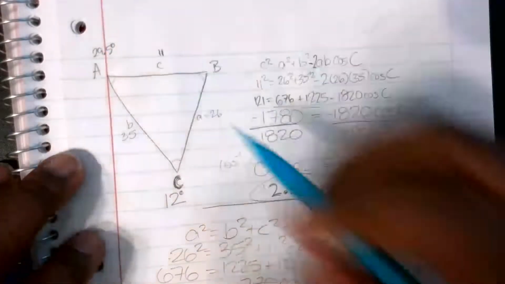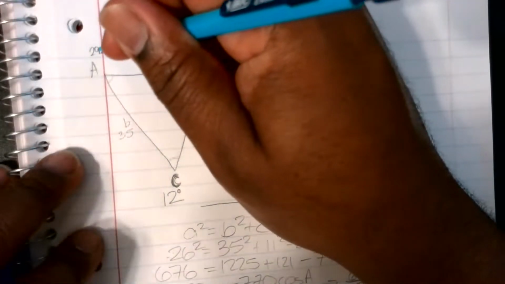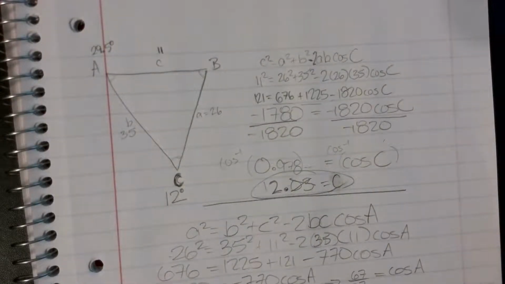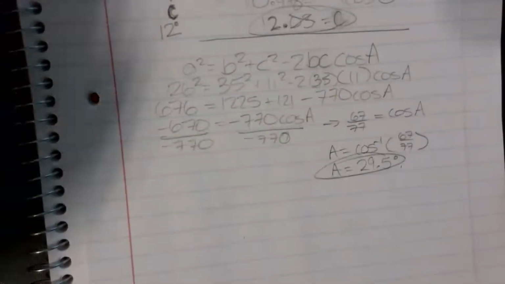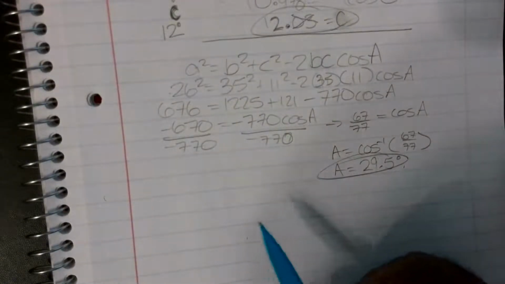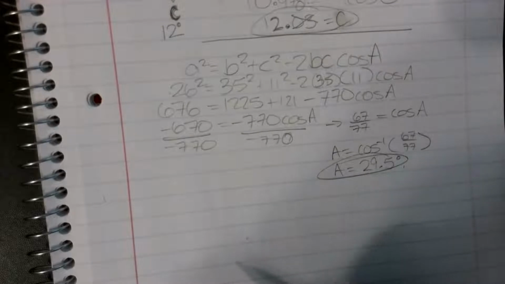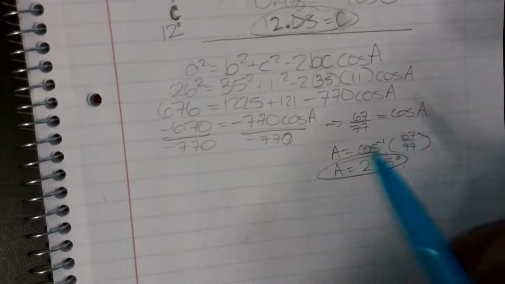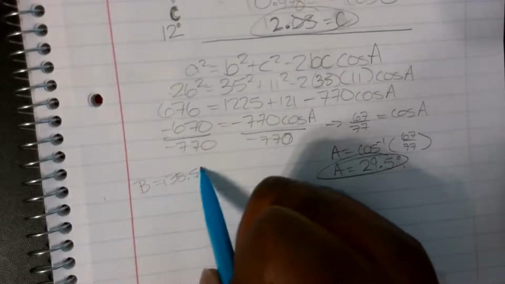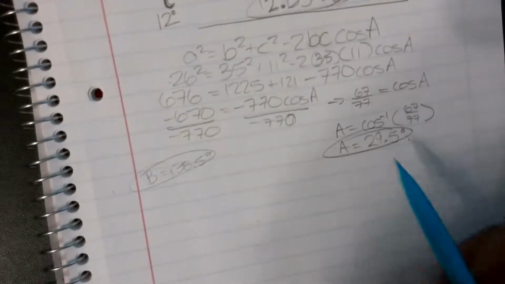29.5 degrees. Now, once you get two angles, you can find the third one. I would still like to check it to make sure, but you can find the third one. So you say 29.5 plus 12. So I suppose that B is going to be equal to 138.5 degrees. But we're going to check it and see.